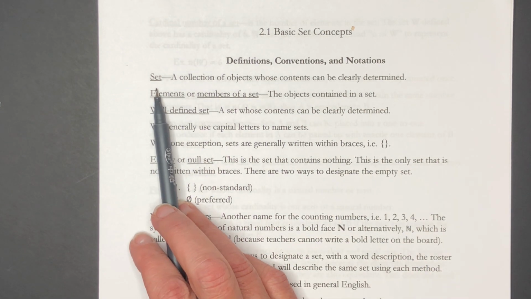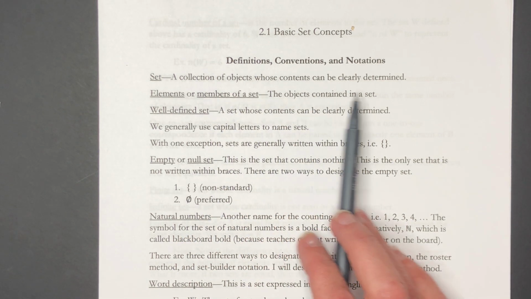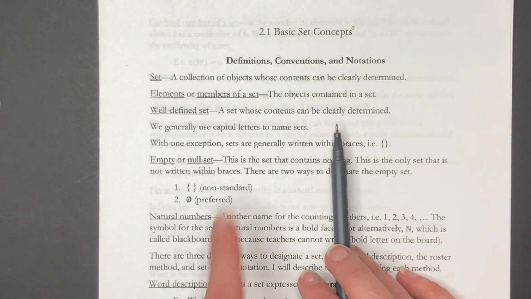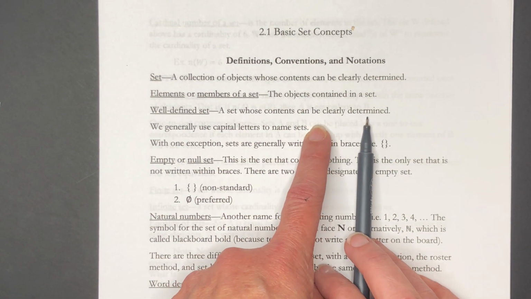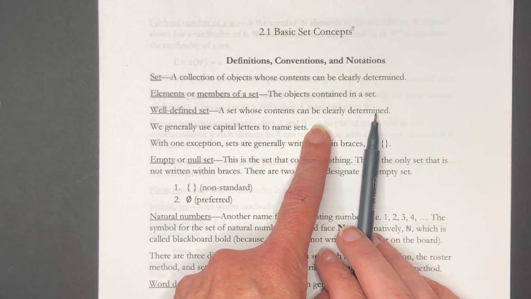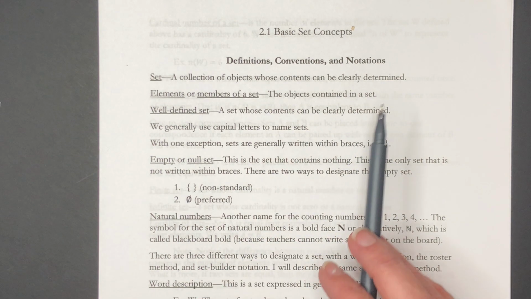First of all, what is a set? A set is a collection of objects whose contents can be clearly determined. Now we have what we call a well-defined set, which just means that your average thinking person can decide whether or not something belongs to a set. There are no opinions involved, okay?